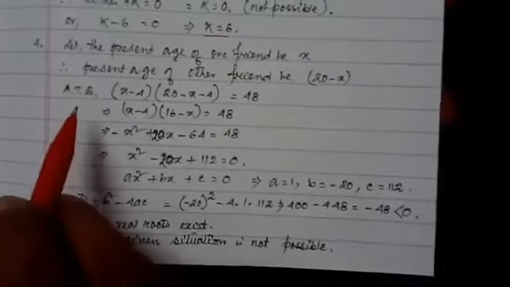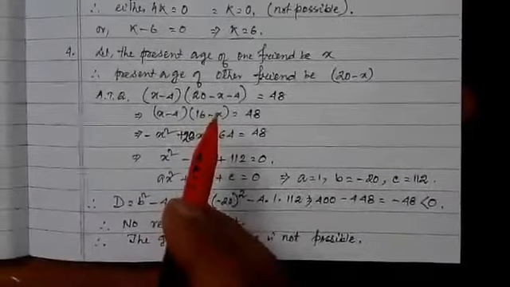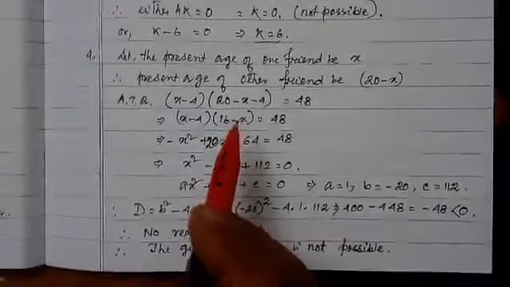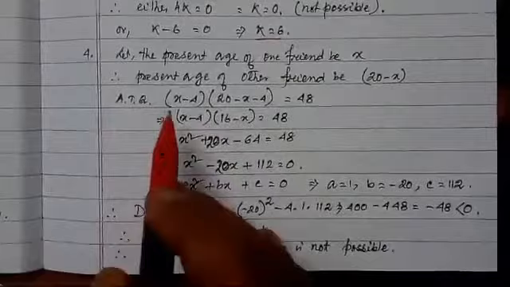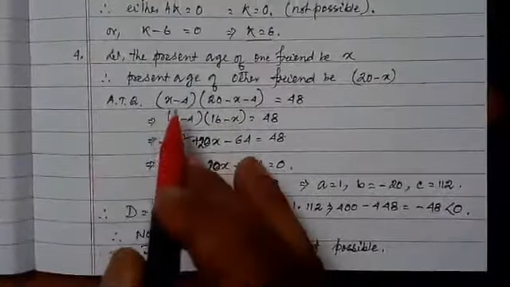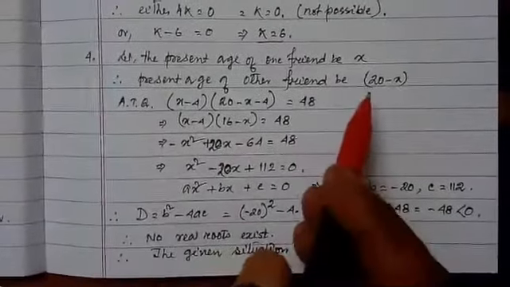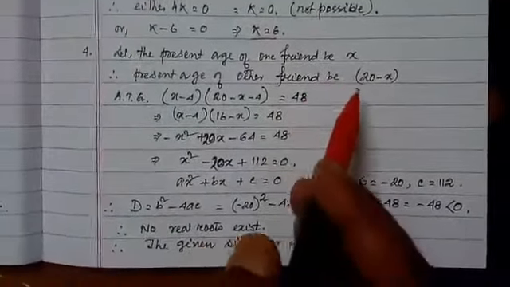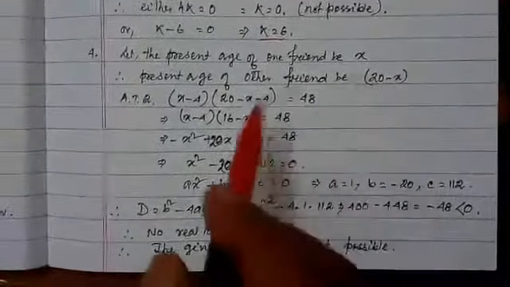Now, what you are said that 4 years ago, the age of the first friend was x minus 4, and obviously the second friend 20 minus x minus 4.